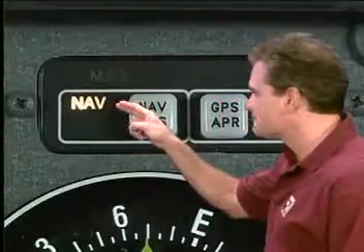Then make sure that the nav GPS switch is set to the nav position, so it's using the nav1 radio for its information and not the GPS. Trying to navigate from the wrong system is guaranteed to give you very confusing information, and it can be quite dangerous.